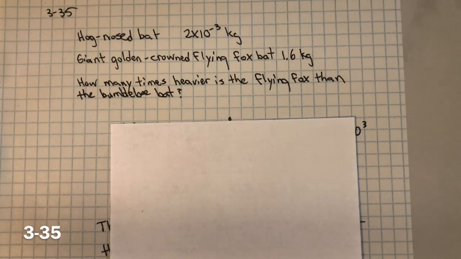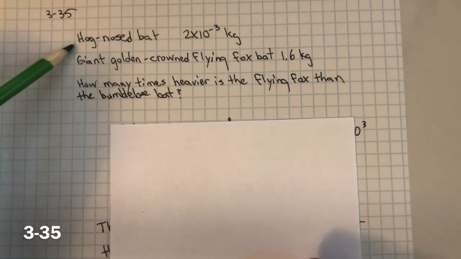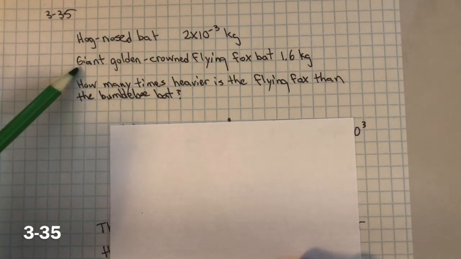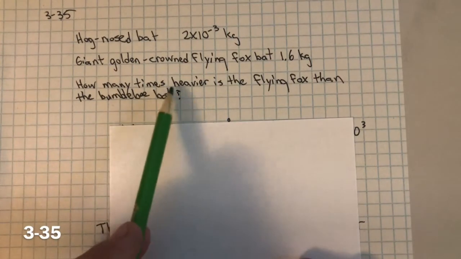That is not important because we're just talking about the weight of each of them. So here's the weight of the hognose bat in scientific notation and the weight of the golden crown flying fox bat. And we want to know how many times heavier.